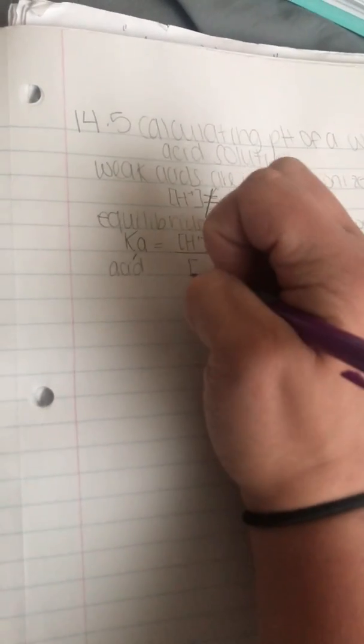It's going to be equal to our hydrogen ion concentration times our conjugate base concentration divided by the acid concentration.